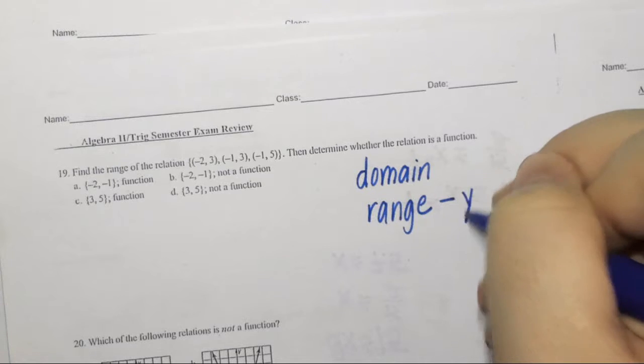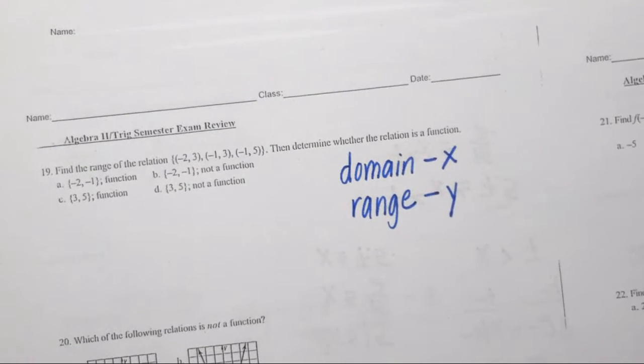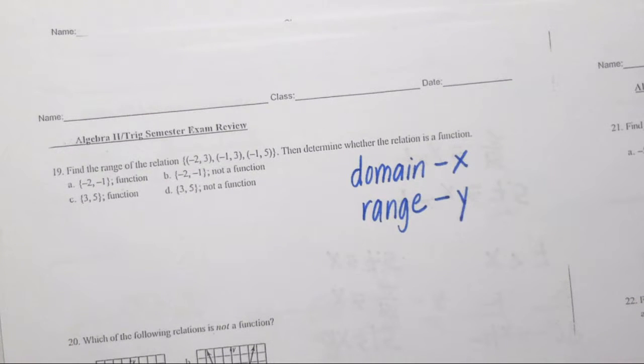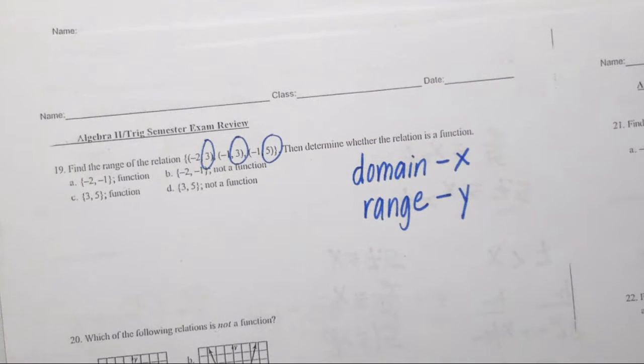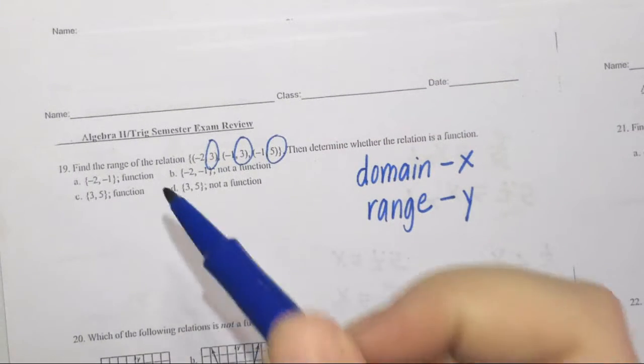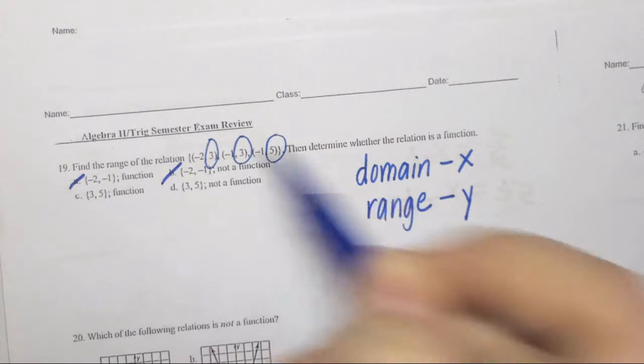4 gets the point. First period forgot that domain goes with x values. Range goes with y values. So literally looking at those ordered pairs, I need to look at all those y values to determine the range. So the range is 3, 5. So it's either C or D.